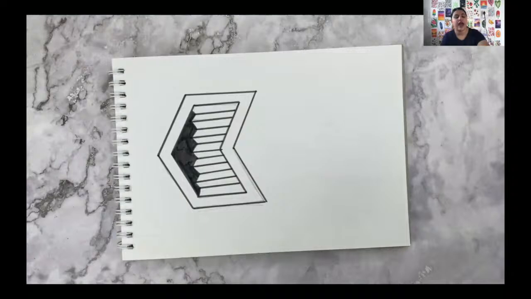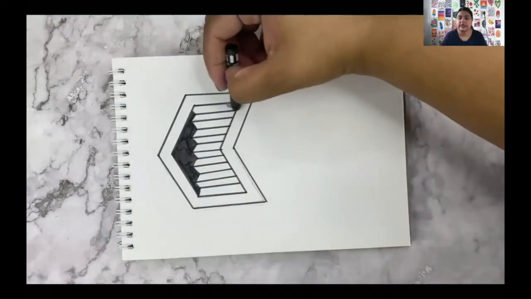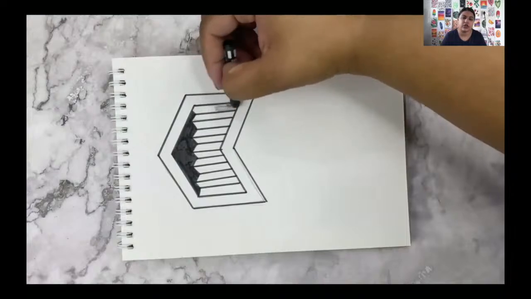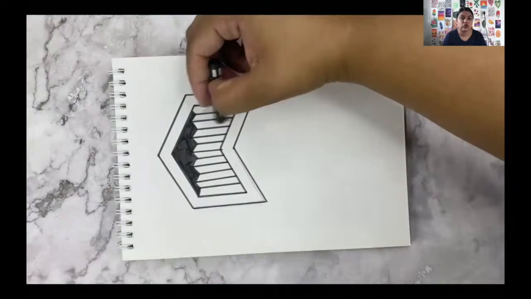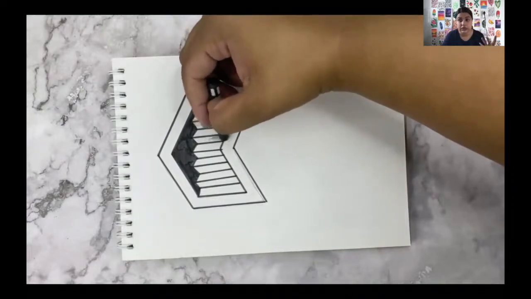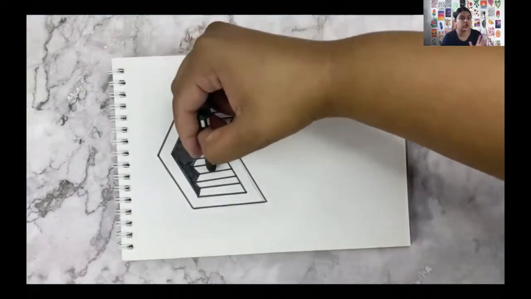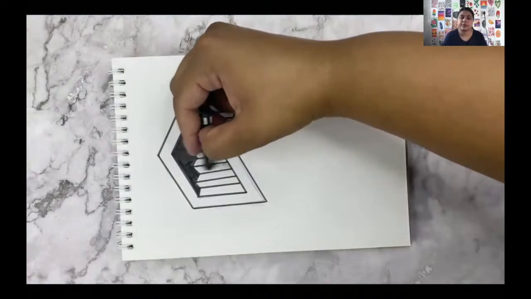All right. And now what you want to do is again take a color of your choice, and alternatingly I'm going to shade those lines. Now this is going to give a little bit more of a 3D look to my staircase. It's going to make it look more realistic. If you don't want to do this, you can completely skip it. You don't have to necessarily do this.